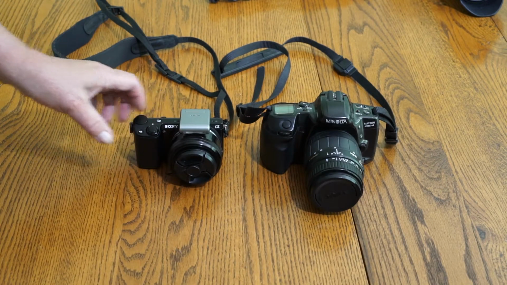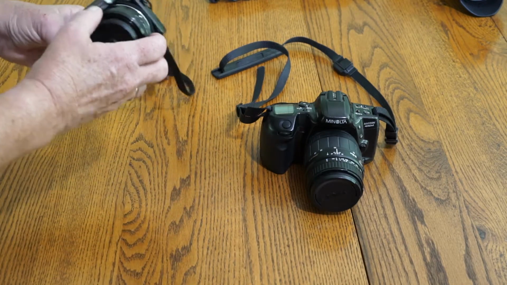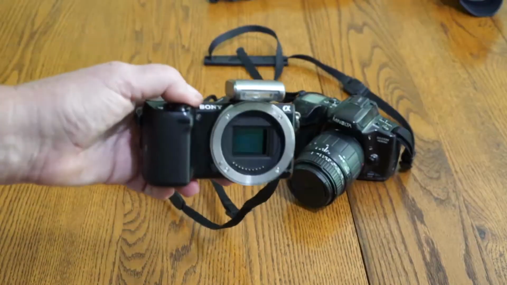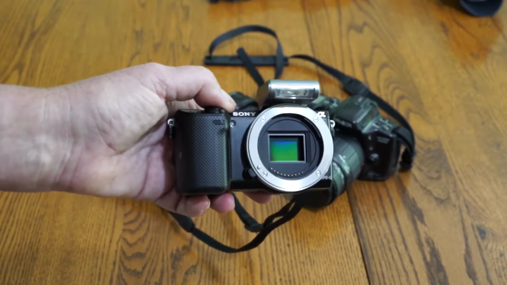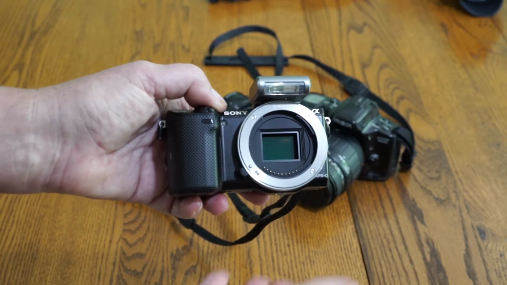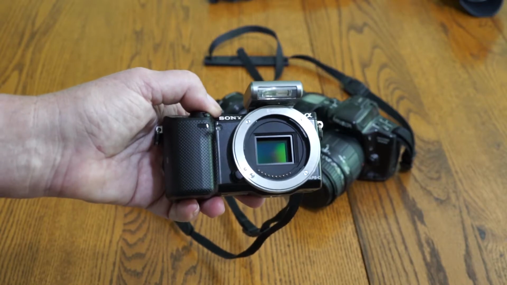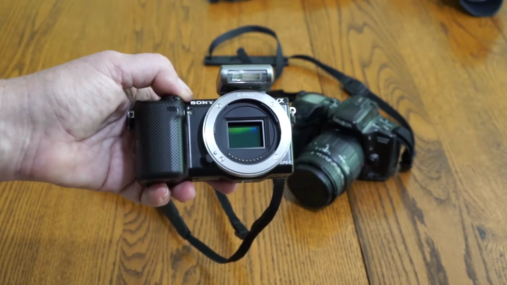What the mirrorless camera did was it took out, let's take this lens off, the mirror, and what you see right there is just the sensor, or analogous to the film. So nothing has to pop up out of the way. And you can see it made the body a lot shallower because we don't have to put that mirror in it.